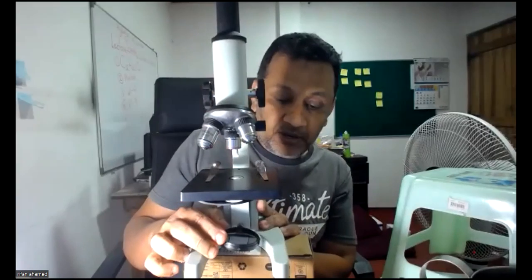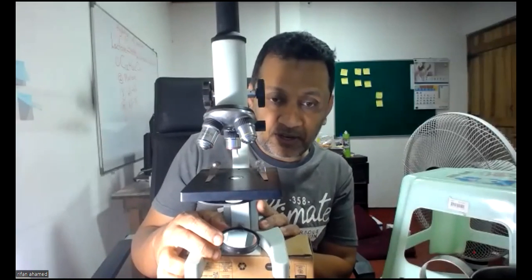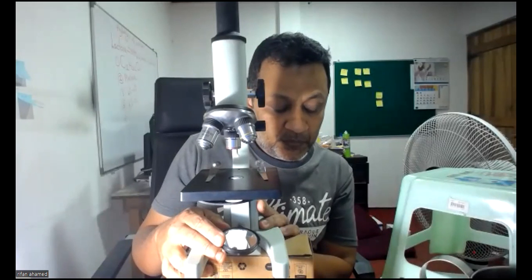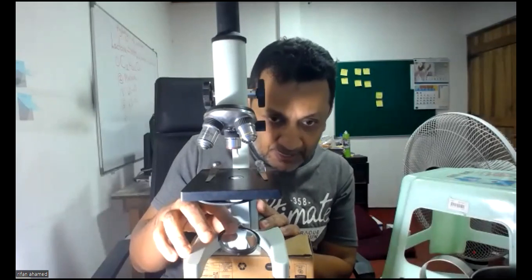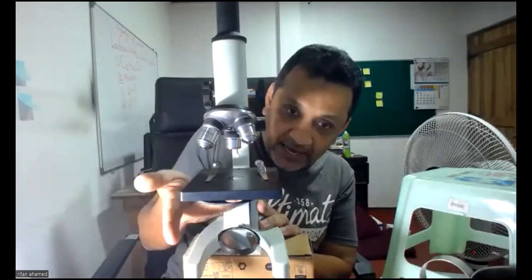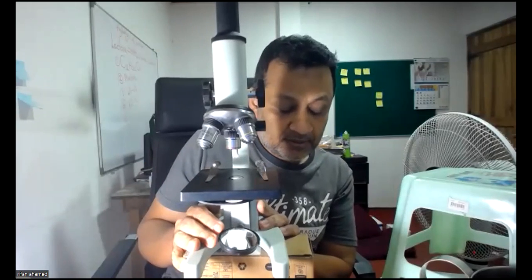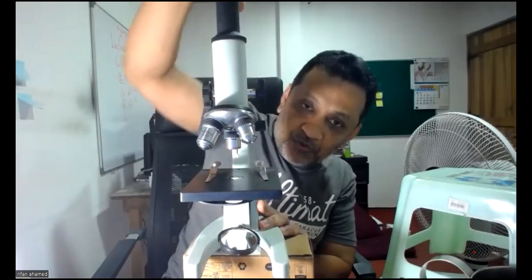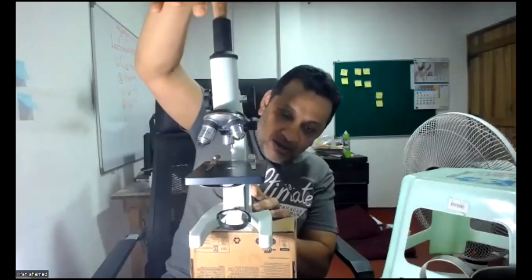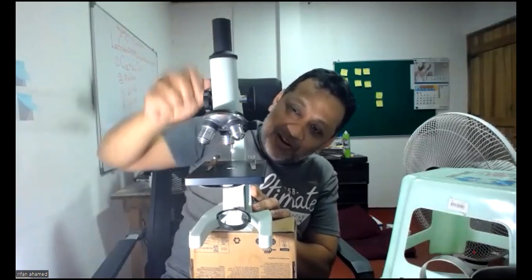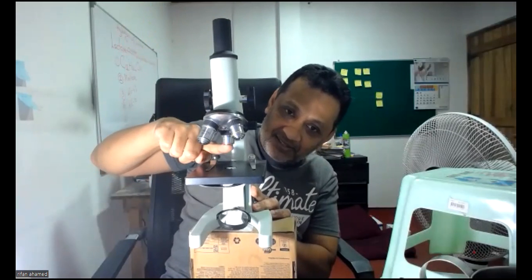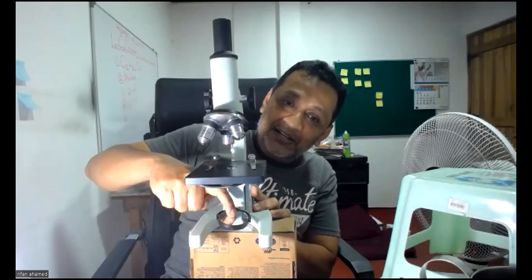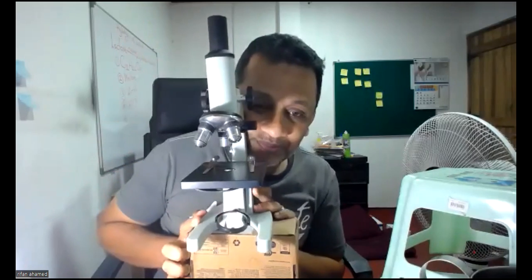Thereafter, regarding the mirror. If you consider the mirror, what is the first point written under the mirror? Placed at the bottom, below the stage, in the same axis of the body tube. Okay, body tube. Now, if you send a thread through this, it will first break and come through this. Then it will go through this, and finally will touch the center of the mirror. Understood?